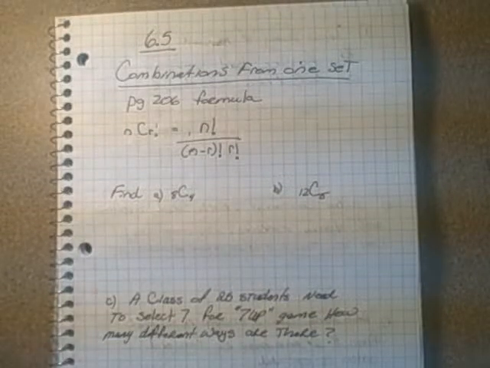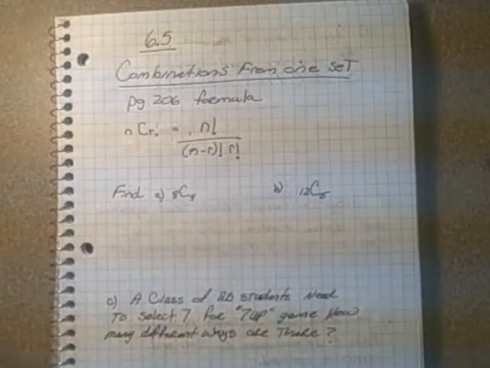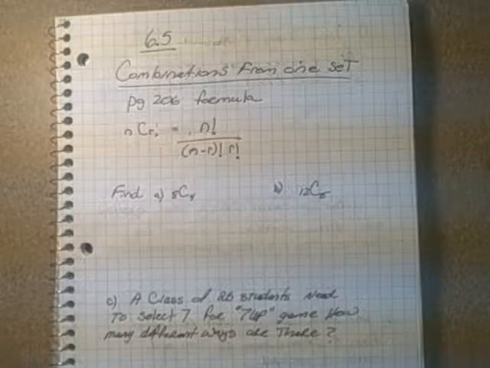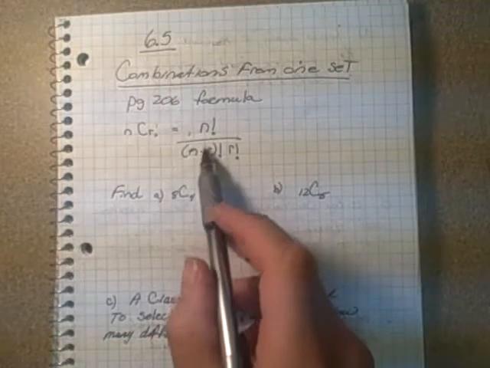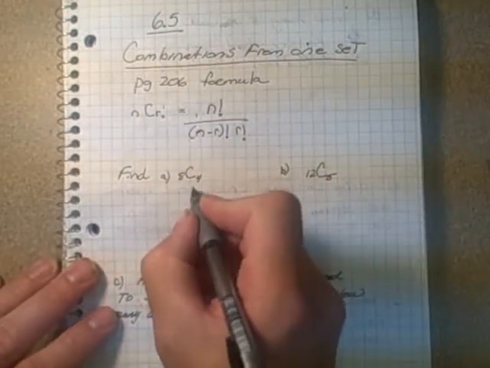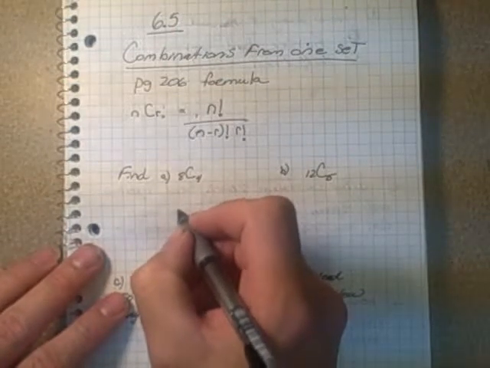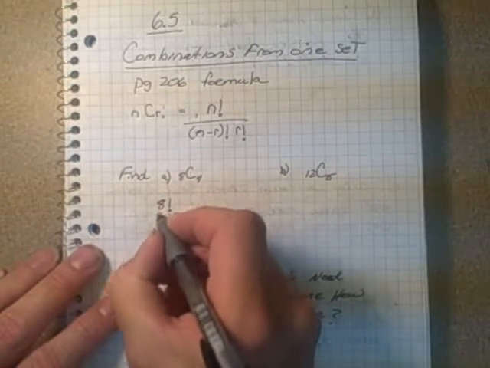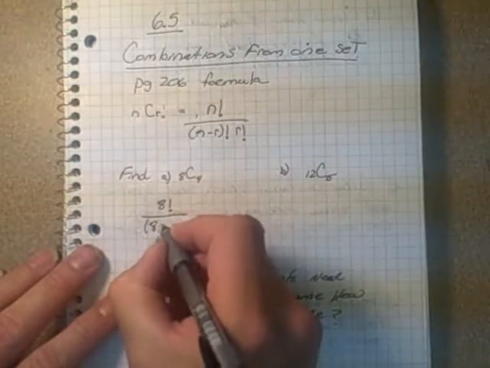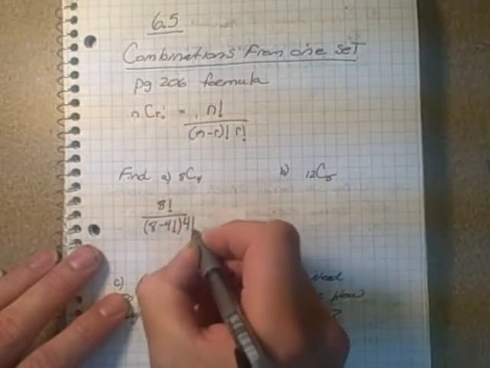Now, some calculators have the combination button on them, and some don't. You can figure out these first two examples of combinations by using the combination button on your calculator, or by using the factorial button, or you could do it the long way if you have to. So let's work out some of these applying the formula. This is 8C4, which means you have a total of 8 objects and you're taking a set of 4 of them out. So that would be 8 factorial over 8 minus 4 factorial times 4 factorial.